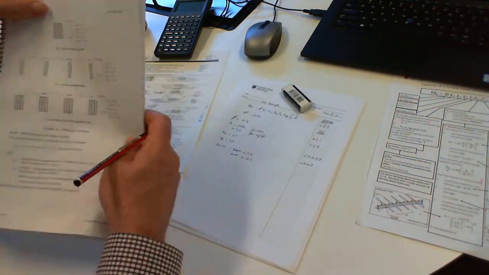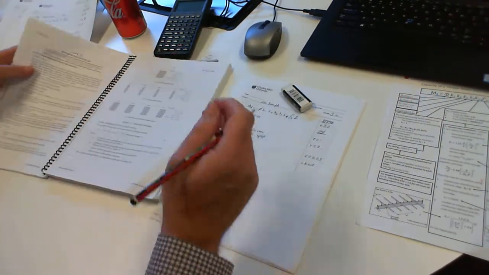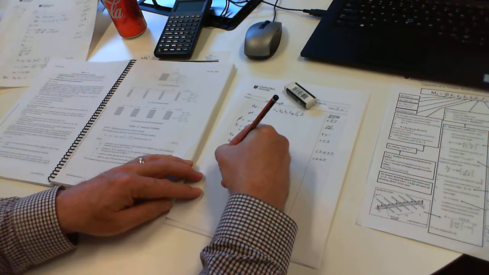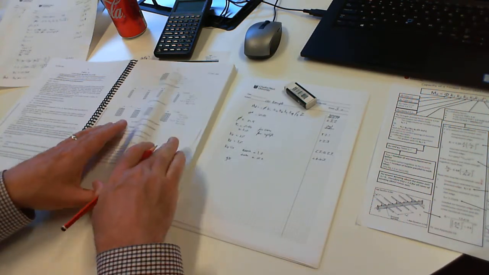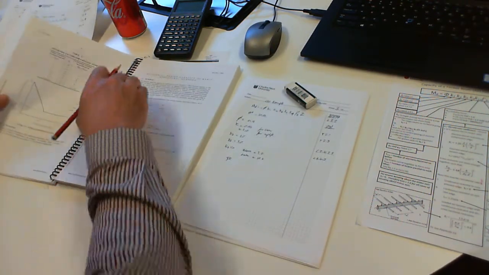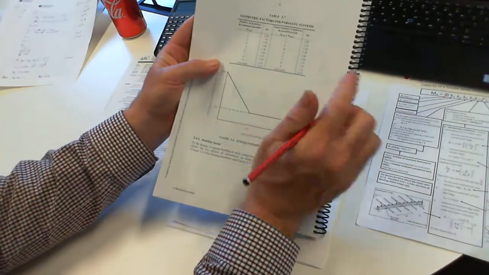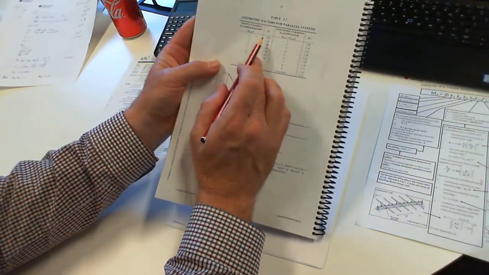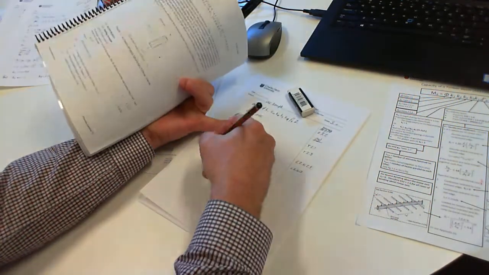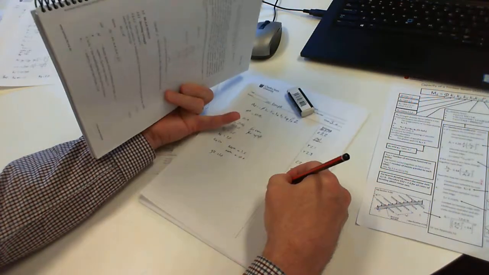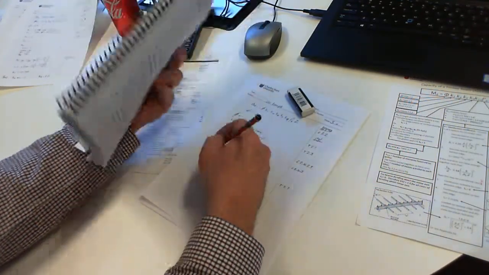Okay, now I need a factor for G31 and G32. I go to table 2.7. NCOM is 1, G31 is 1.0, and that's from table 2.7.